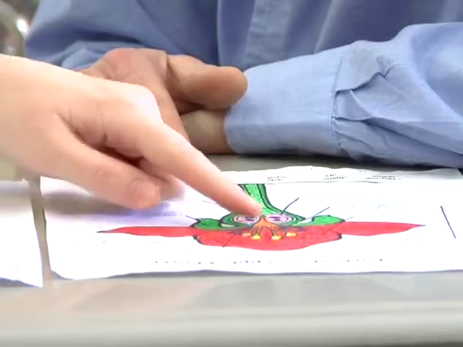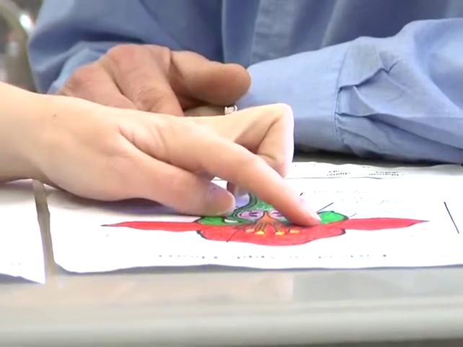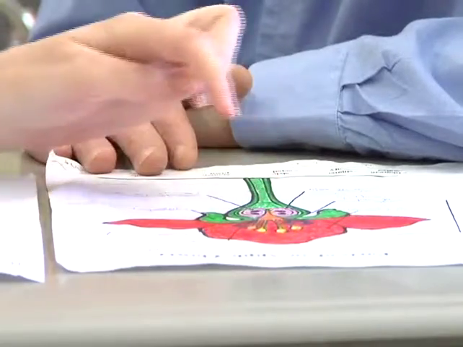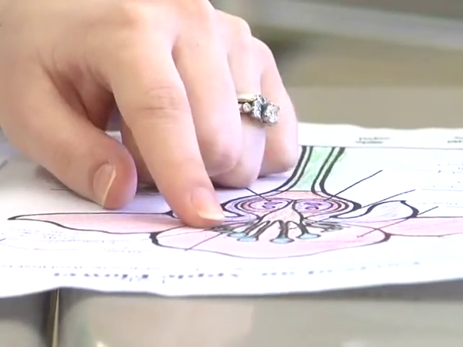If we look at this student, it shows that she realized the stigma is different from the style, the anther is different from the filament, indicated by the different colors. But then I looked at this student and a number of others, and I found the same mistake, that all of these clustered parts here were the same color.